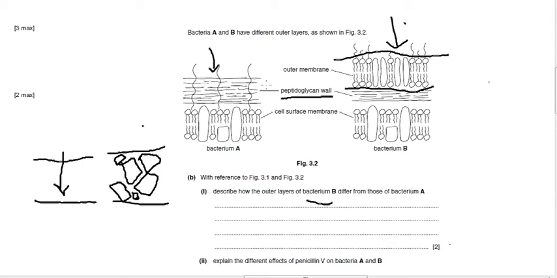Here it will be very fast, and that's the difference. In A, the penicillin can act very fast, it can act directly. However, in B, it does act because it is non-polar. Remember that penicillin is non-polar. So if it's non-polar, it is not affected by any charges, so it passes through here directly to the other side. It will move, but very slowly.